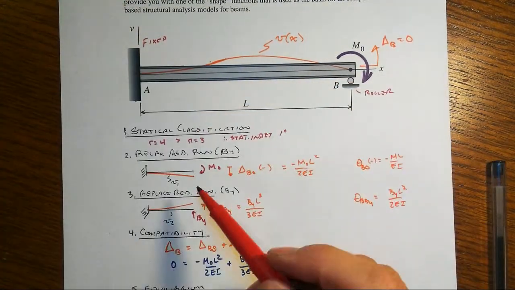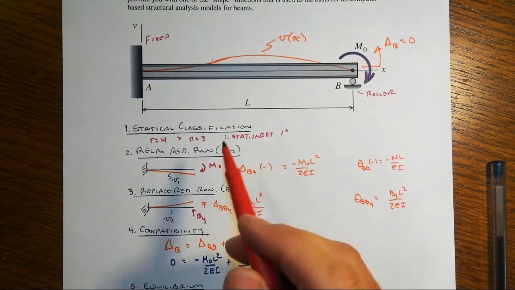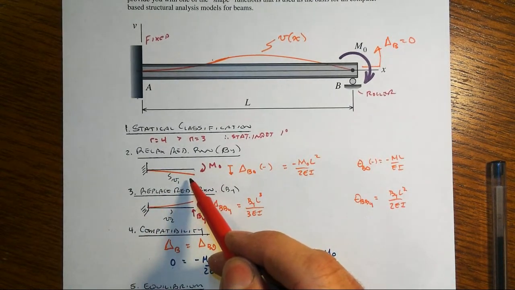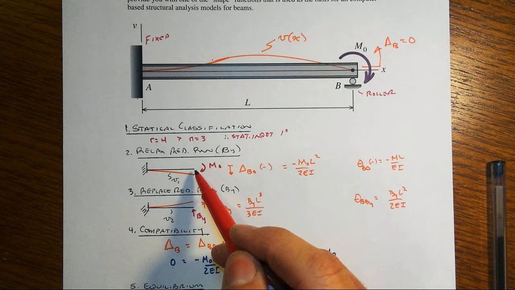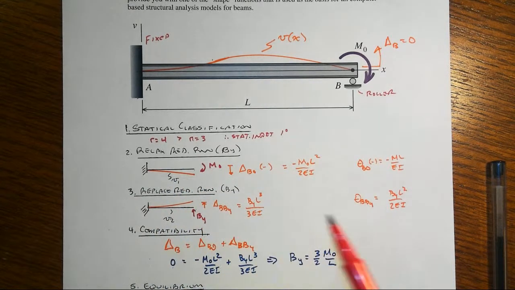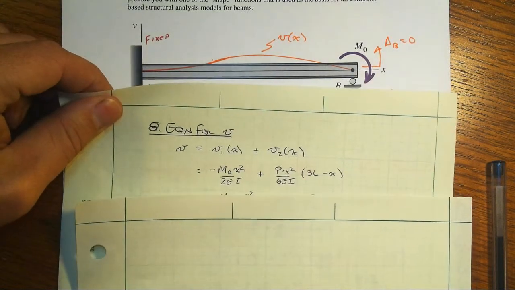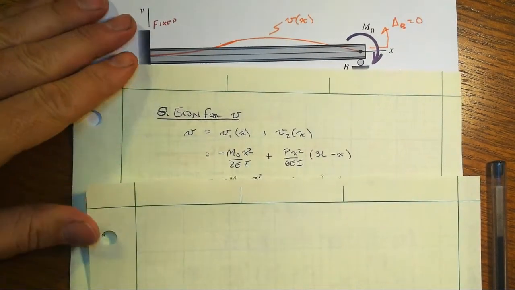Part 1 and part 2 are from right here and here. So all we have to do is look up the expression for the deflected shape for M0, or derive it, M0 being applied on the cantilever beam, and then the same thing for the cantilever beam with the By, and that's what we've got written down here.